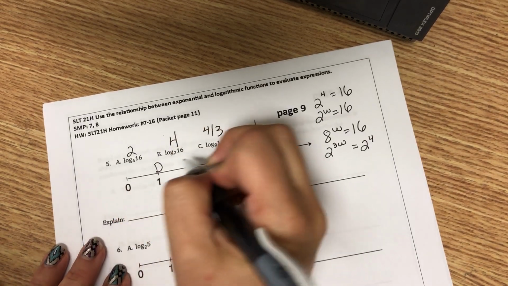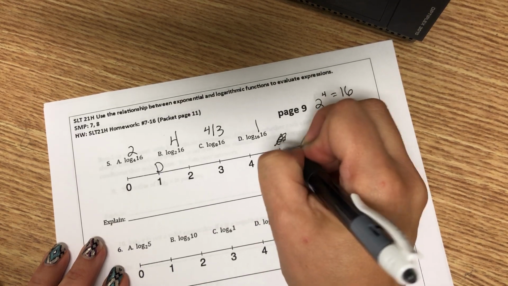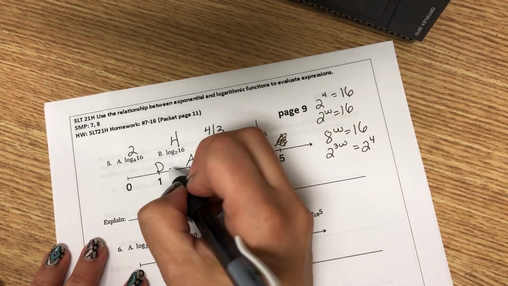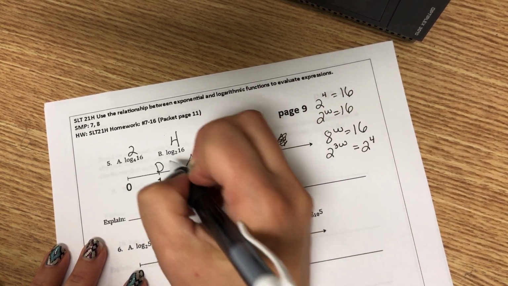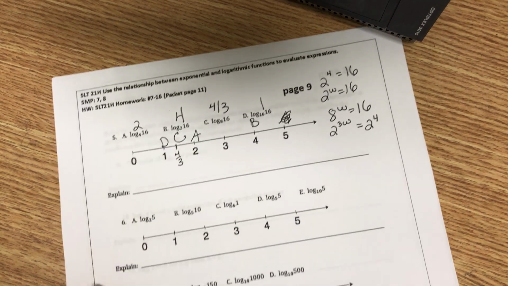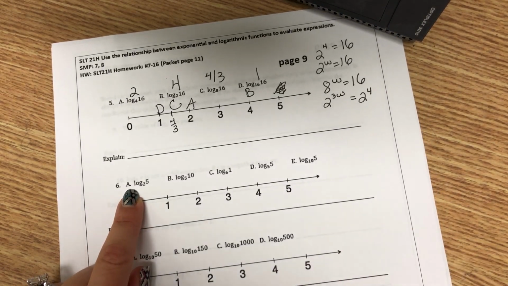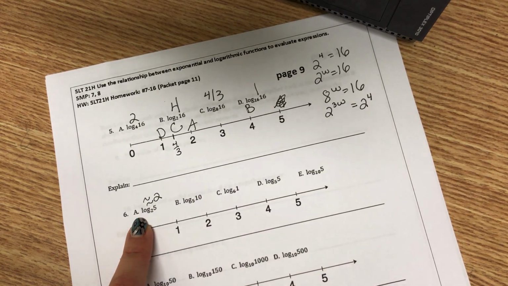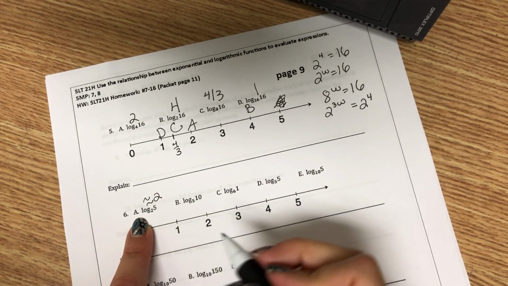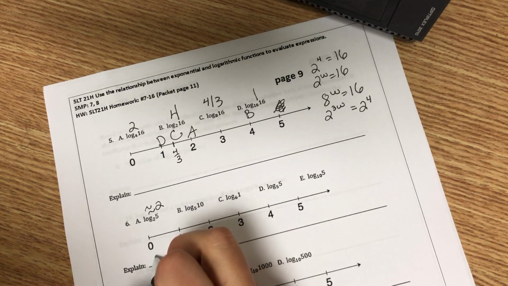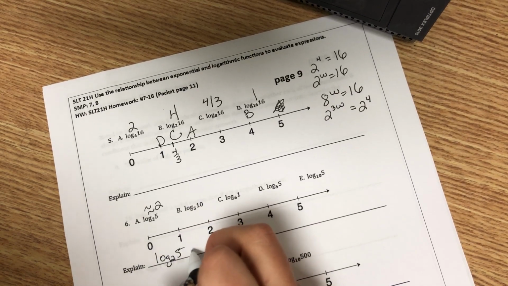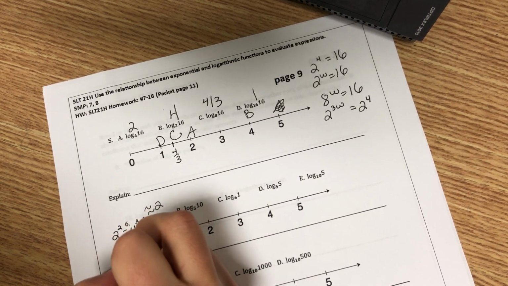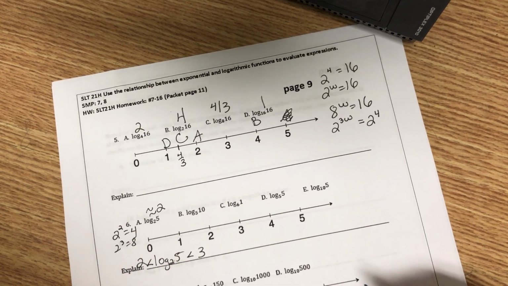So let's see. D, A, B. So 4/3 is 1 1/3. So put that here and put C. For A, 2 to what power is 5? So that's going to be between 2 and 3, but closer to 2, because now this I actually need an explanation for. Log base 2 of 5 is between, like 2 squared is 4 and 2 to the 3rd is 8. So that's between 2 and 3, but closer to 2.